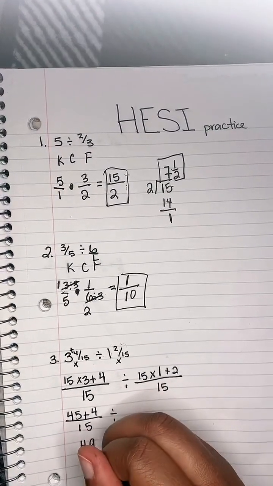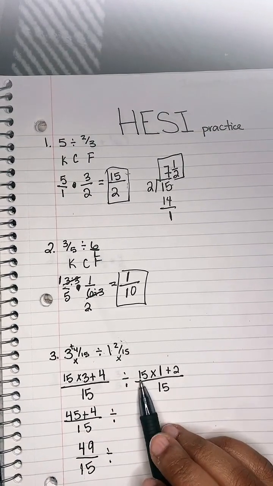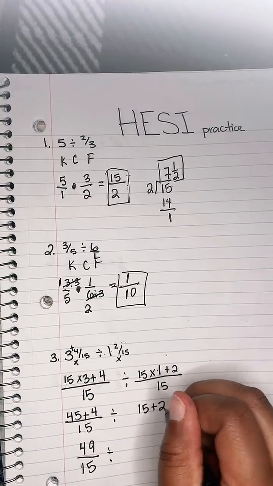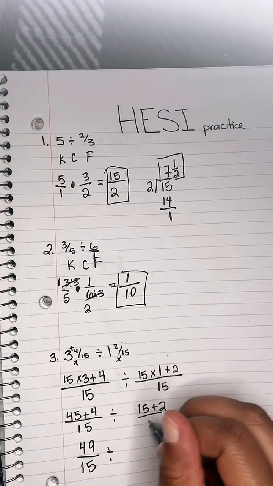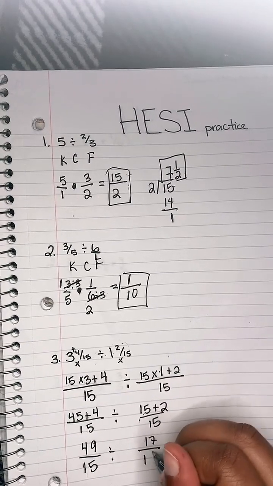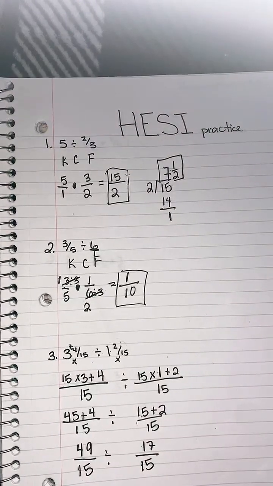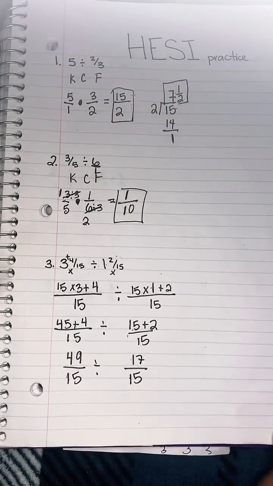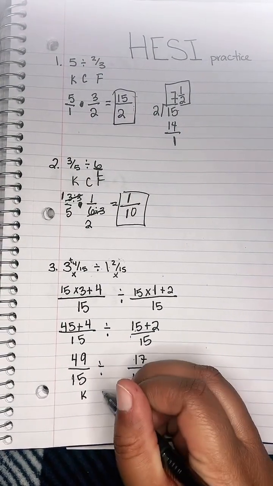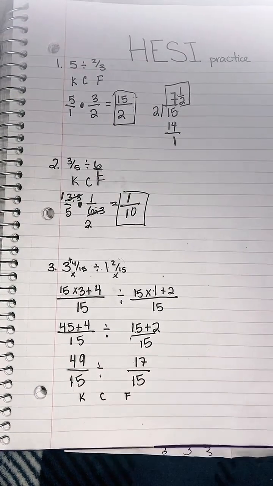49 over 15. Okay. Now this side, 15 times 1 is 15. And we add the 2. And then 15 plus 2 gives us 17 over 15. And now, oops, you guys can't see. Now that we have fractions, we can do our keep, change, flip.